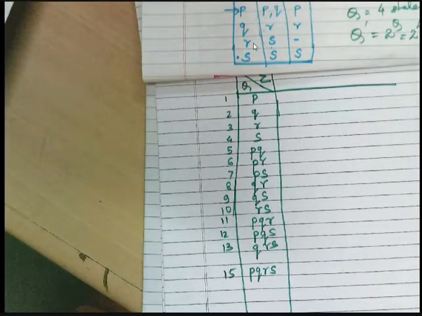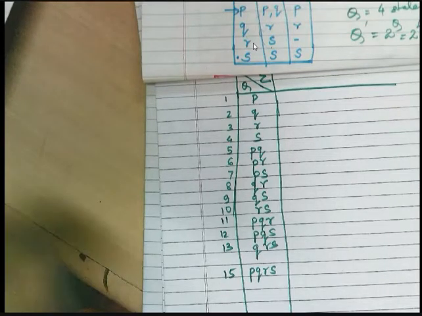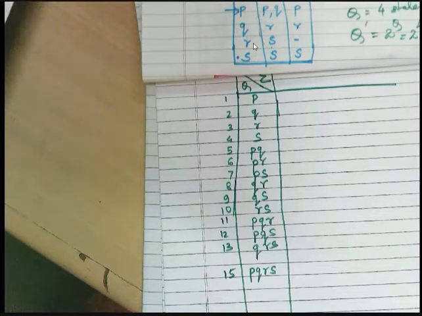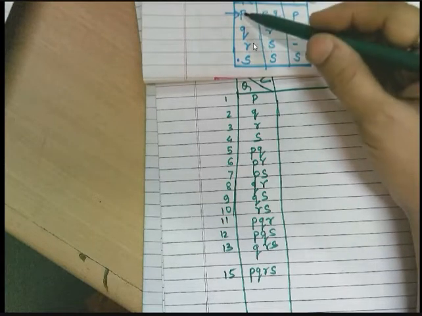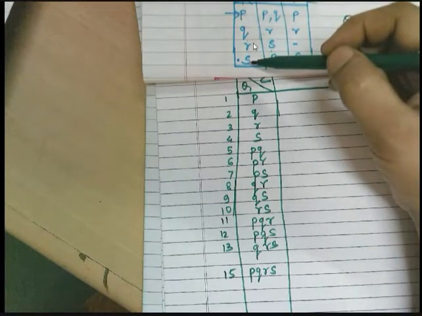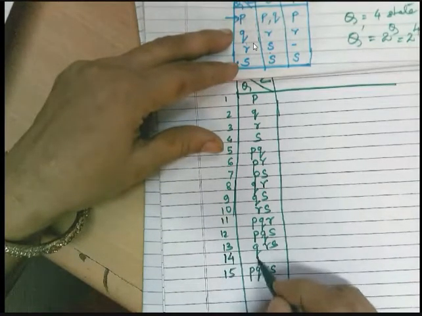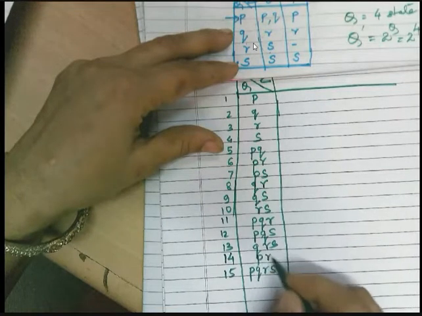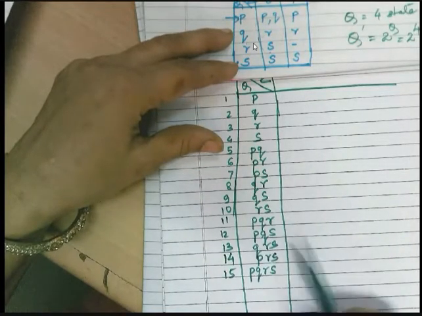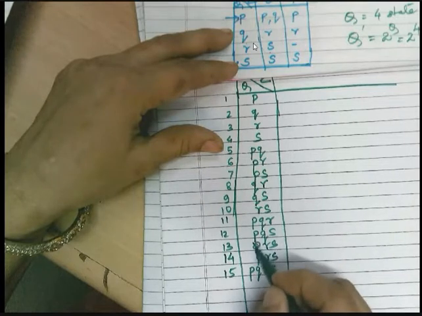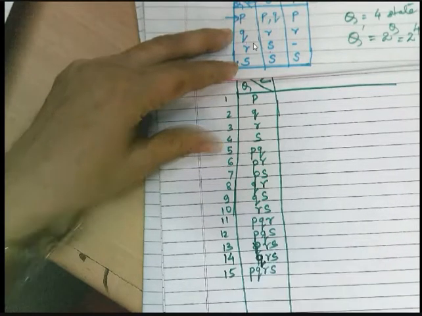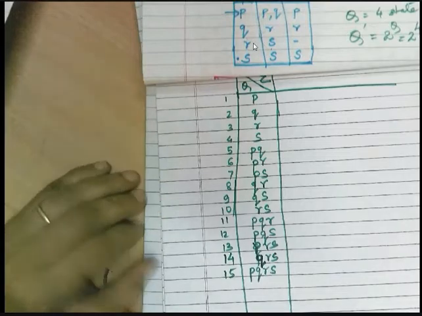Which is missing? PRS. Okay. PQR, PRS. Yes, I have not written PRS. PRS is missing. So the 14th will be PRS, right? And then let me make this as PRS and this as QRS. Okay, so now how many states are there? 15 states will be there, right?